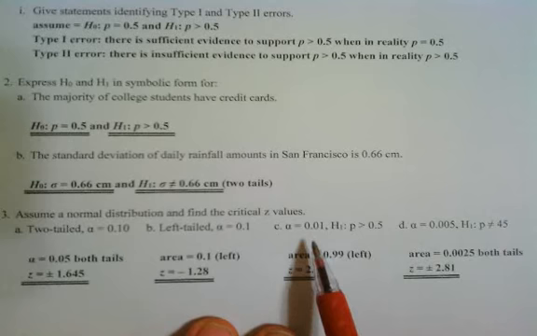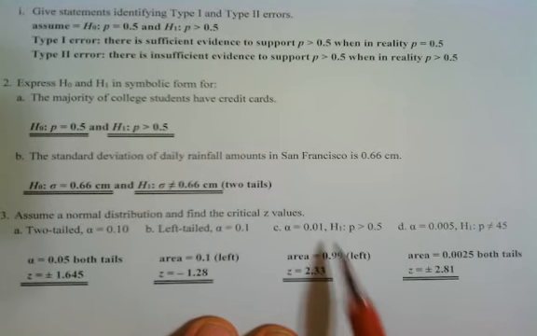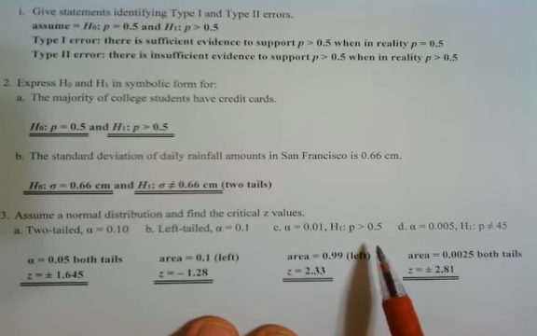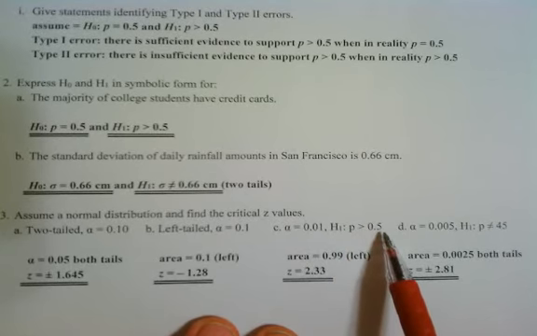Alright, now I'm told alpha again, but I'm given the alternative hypothesis. And then I have to interpret, hey, is this one tail, two tail, left tail, right tail? What is it? Well, this is P is greater than 0.5. Okay, so that means it's one-tailed.